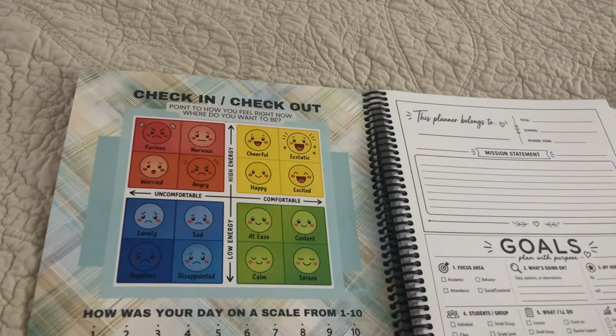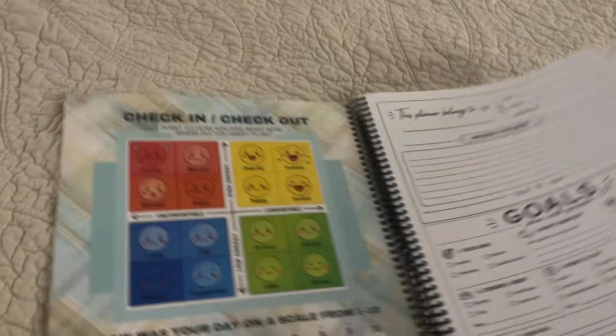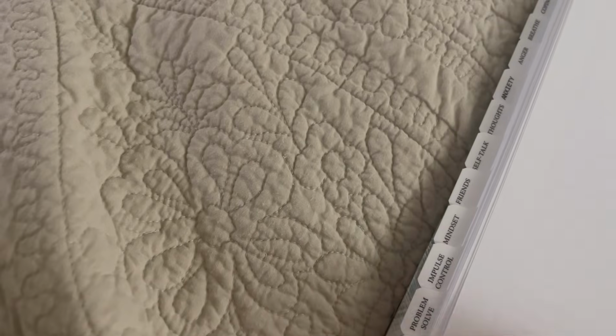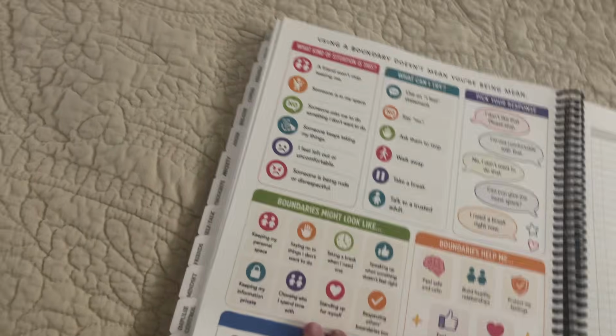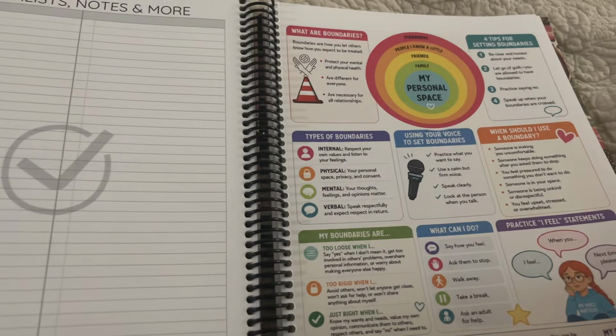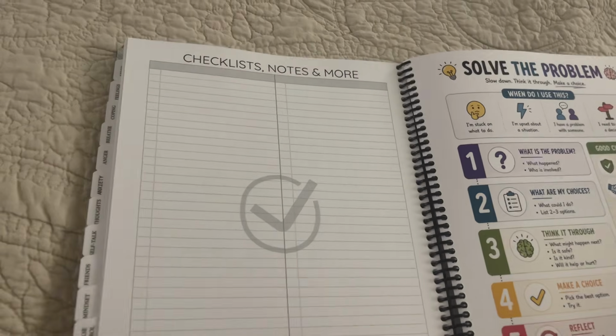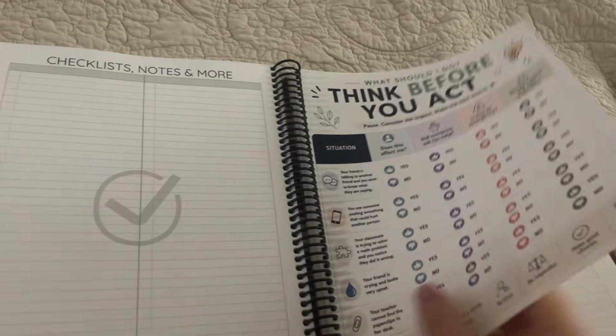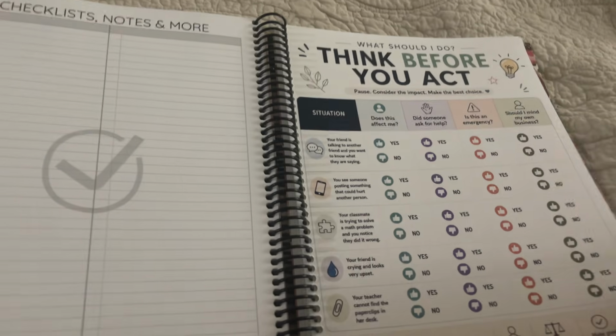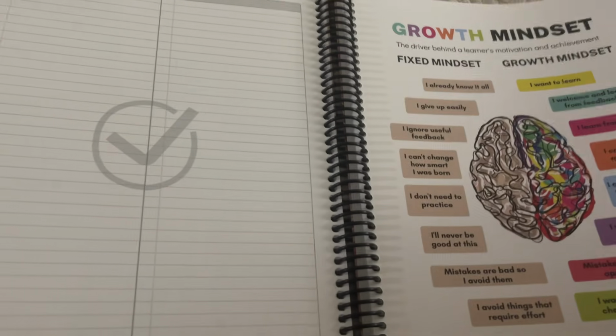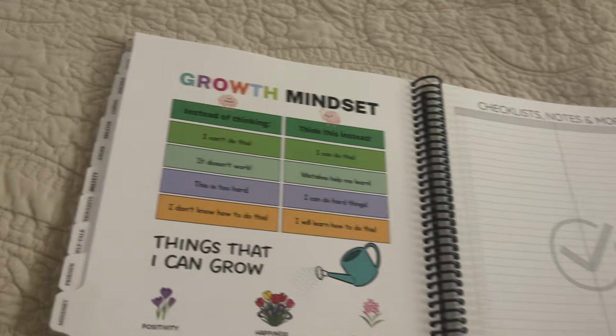All right, let's look at some of the tabs. Okay, you've got boundaries in the very back. Then it goes to problem solving, impulse control, growth mindset, March has friendships.